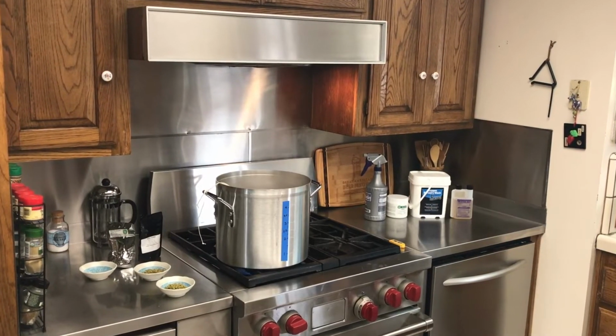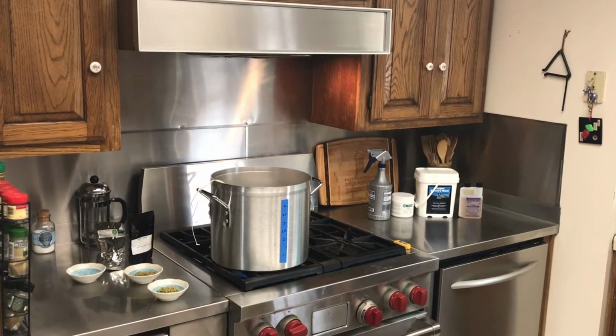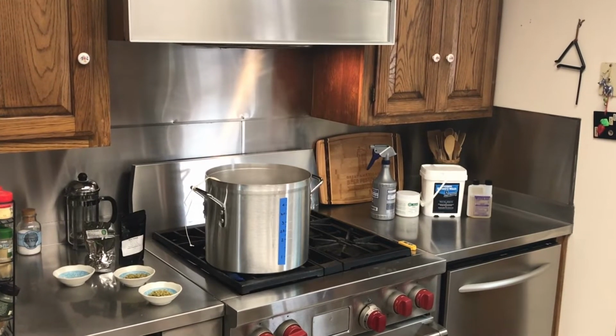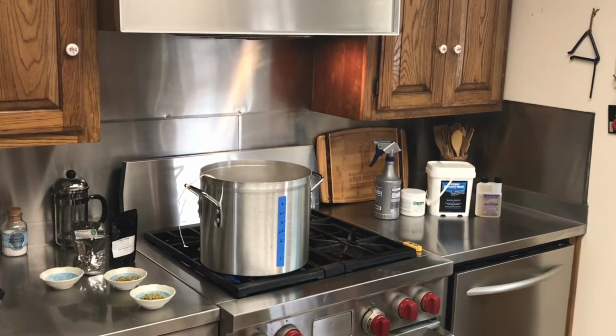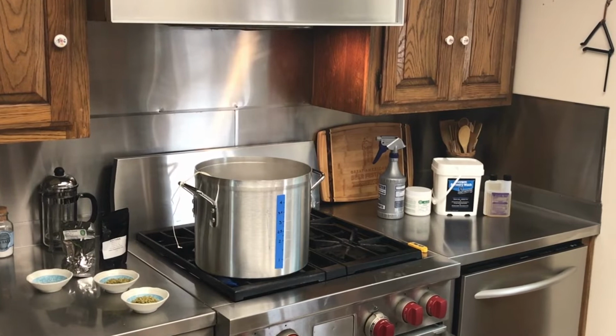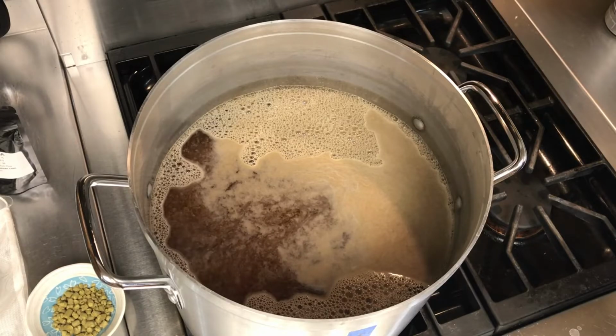The boil is an important part of the brewing process. There are several things that happen during the boil. First, there is the coagulation of excess protein. As the wort begins to boil, you will see it start to foam.